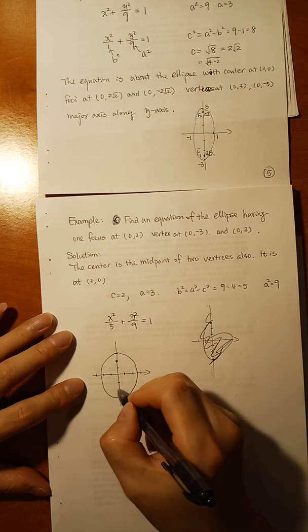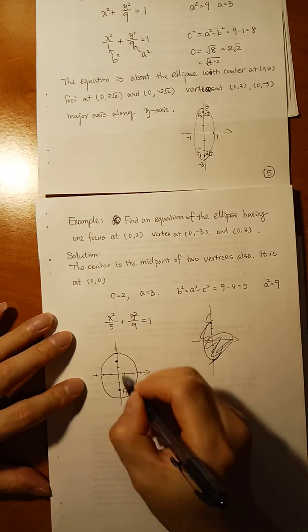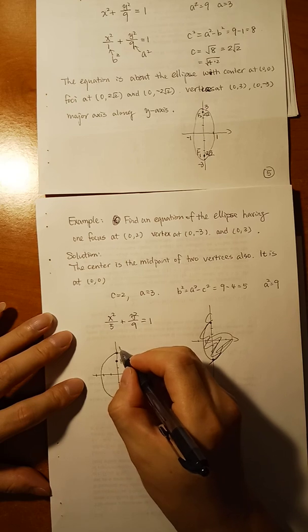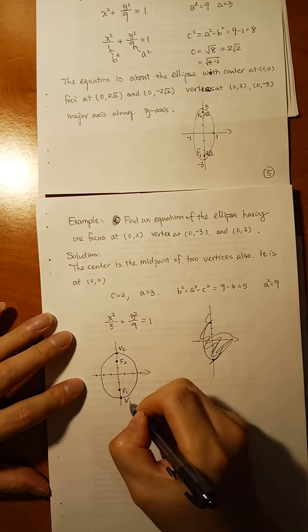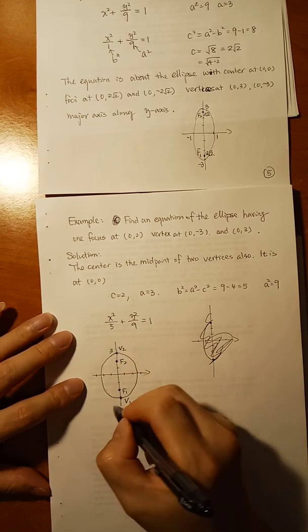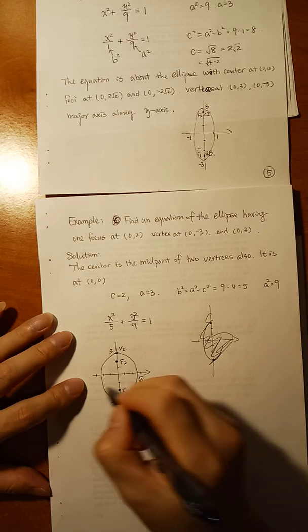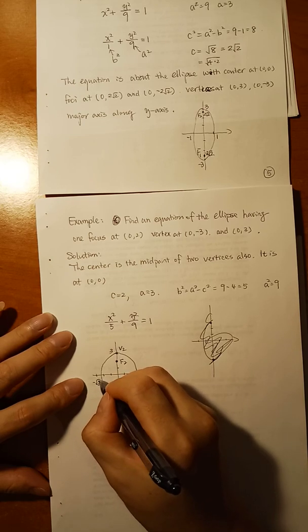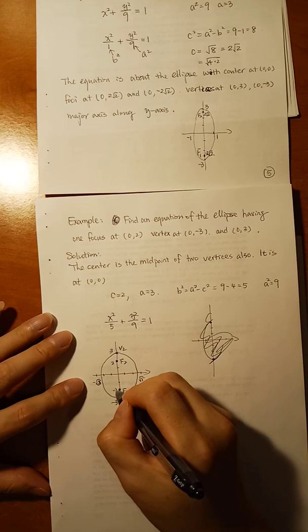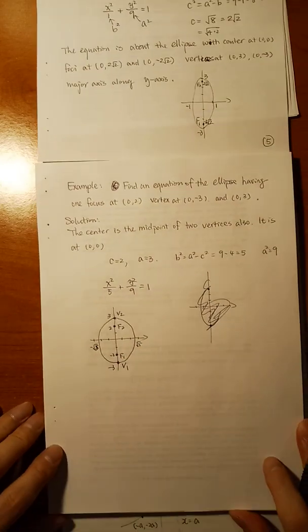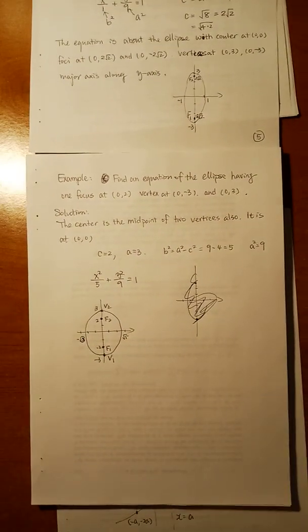Here is a focus, F1, F2, vertex 2, and vertex 1. Okay, this is 3, negative 3, root 5, negative root 5, 2 and negative 2.